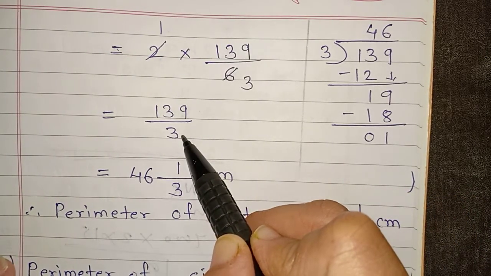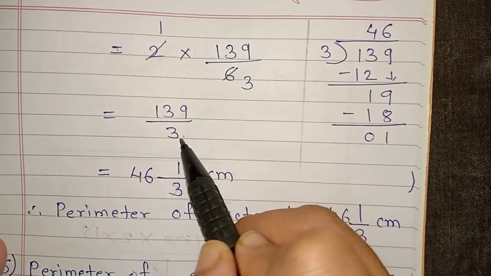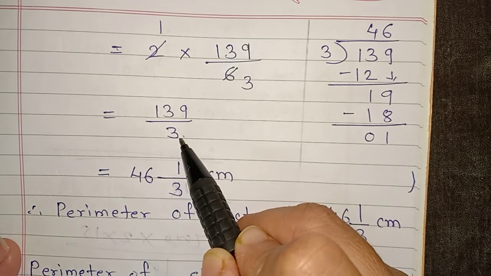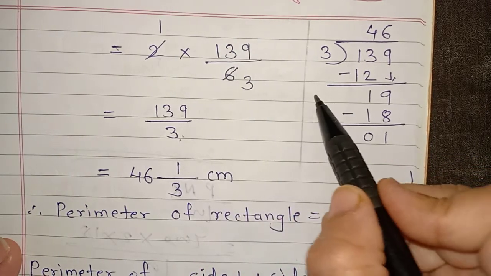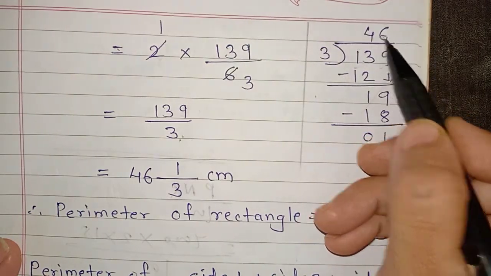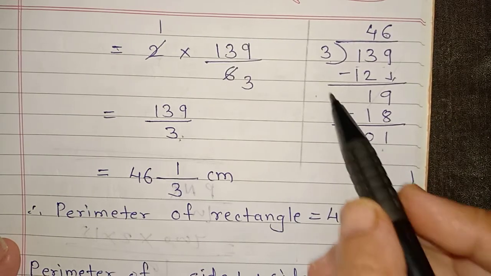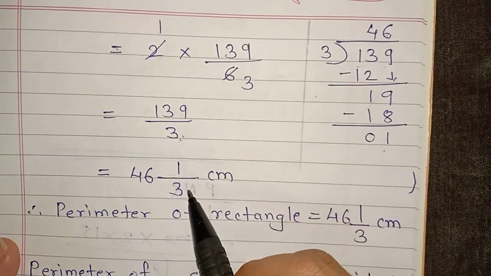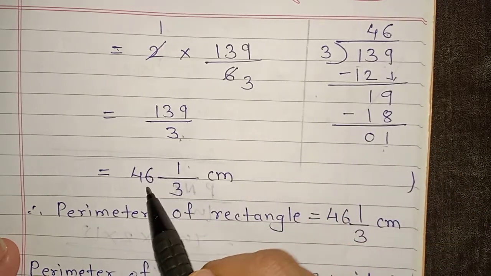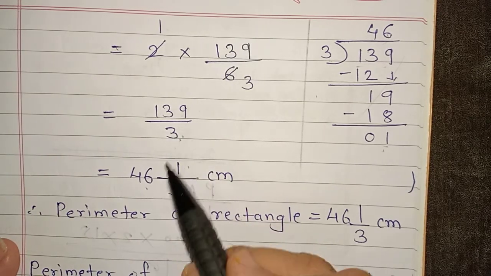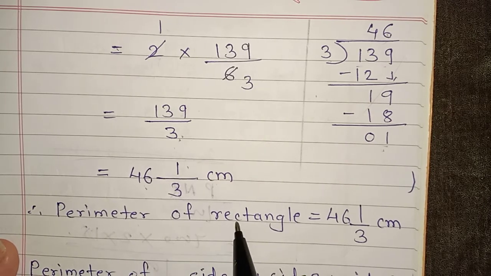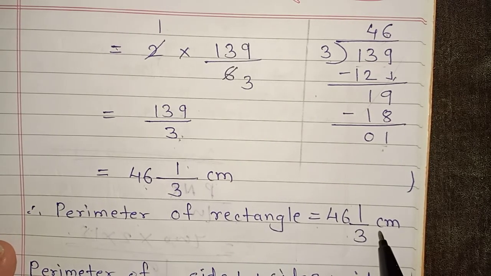Since the answer is an improper fraction, we have to convert it into a mixed fraction. I will show you the method of converting improper into mixed fraction. So 139 divided by 3 gives me 46 as quotient and 1 as remainder. So I will write 3 in the denominator, the remainder in the numerator, and 46 will become the whole number. So 139 by 3 is equal to 46 1 by 3 centimeter. Therefore the perimeter of the rectangle is equal to 46 1 by 3 centimeter.